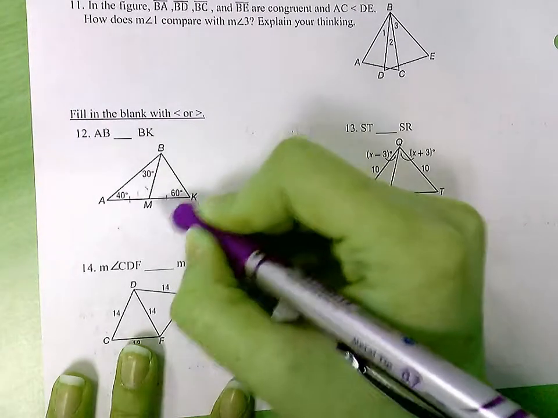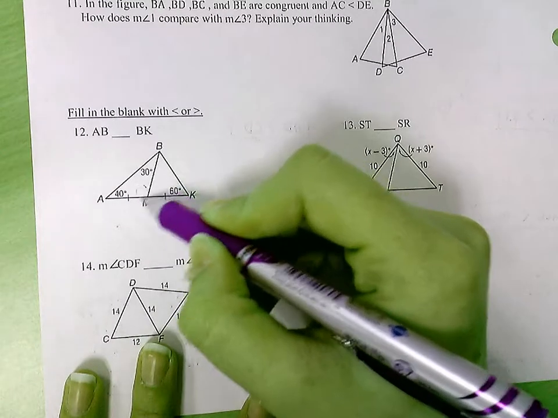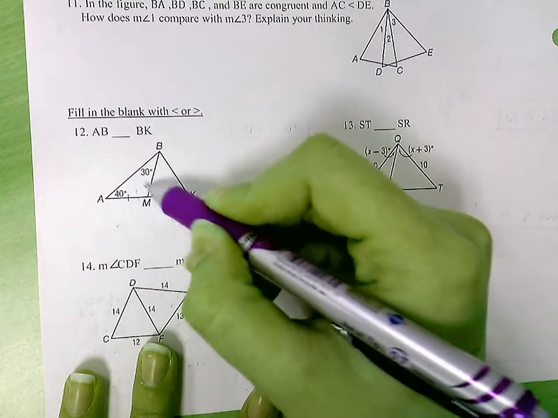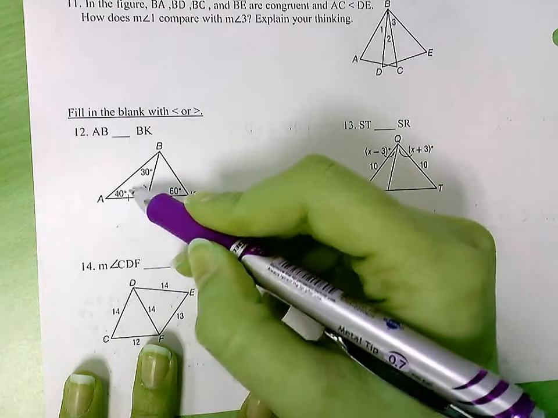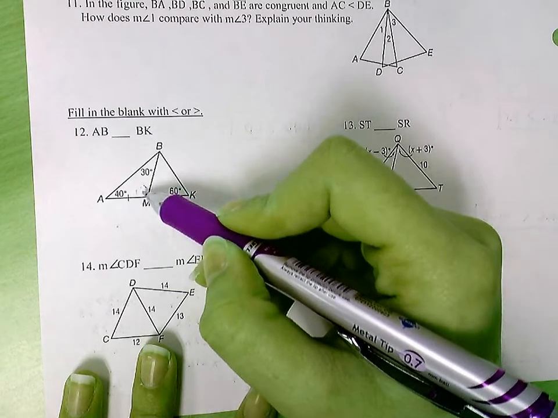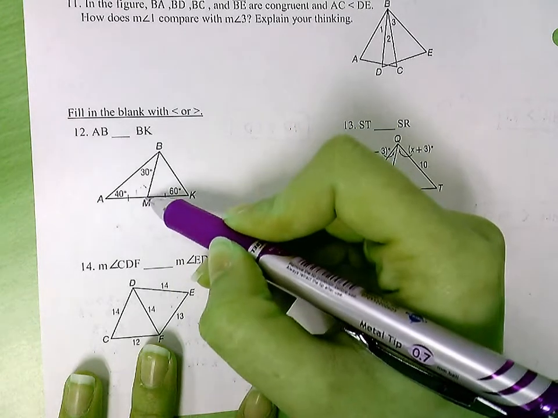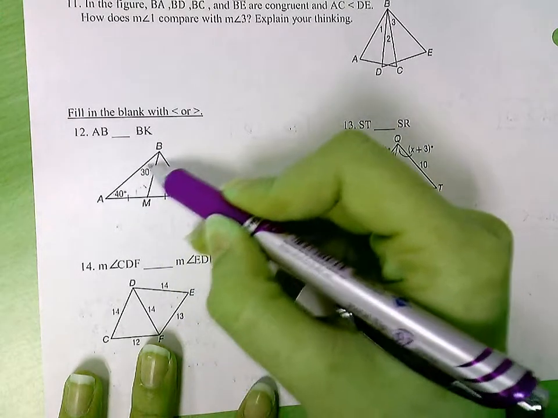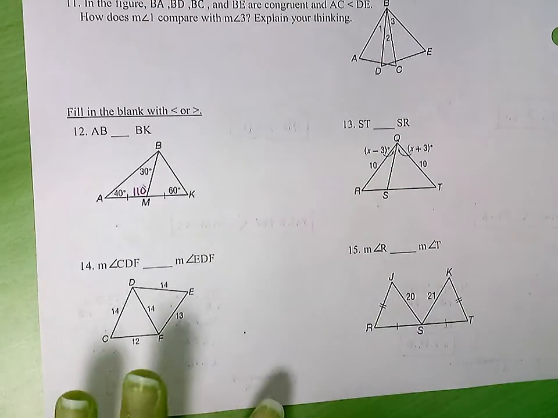I don't have any angles opposite those sides. How could I find this angle right here? Well, it has to equal 180. So you add 30 and 45. In your triangle ABM, I need to subtract these two angles from 180. So that angle would be 110.